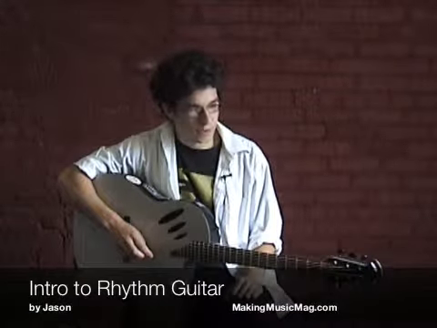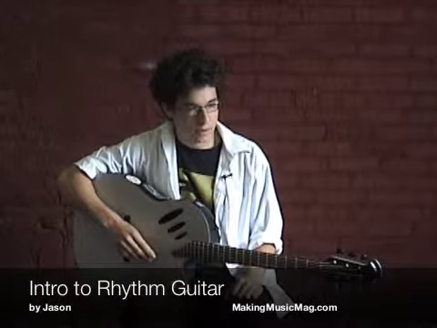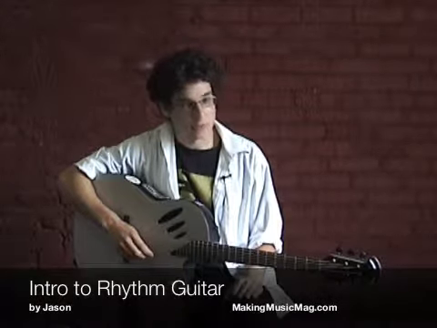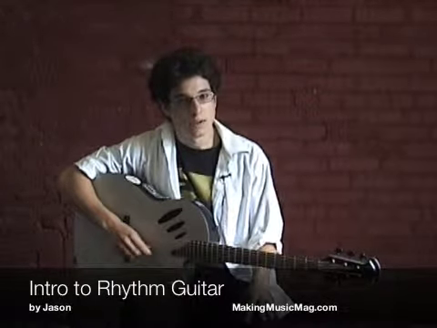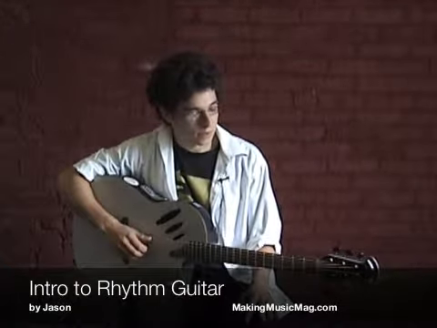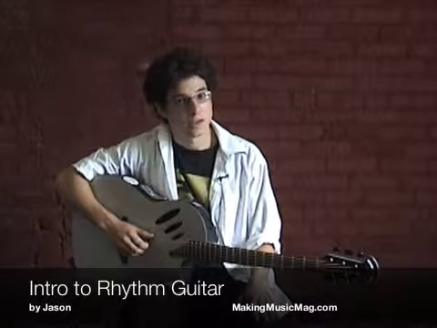So first off, when we're talking about rhythm, the guitar can be thought of in a lot of different ways. I think the most common is probably lead and rhythm. So when you're thinking of your guitar as a rhythm instrument, you want to think like a drummer.